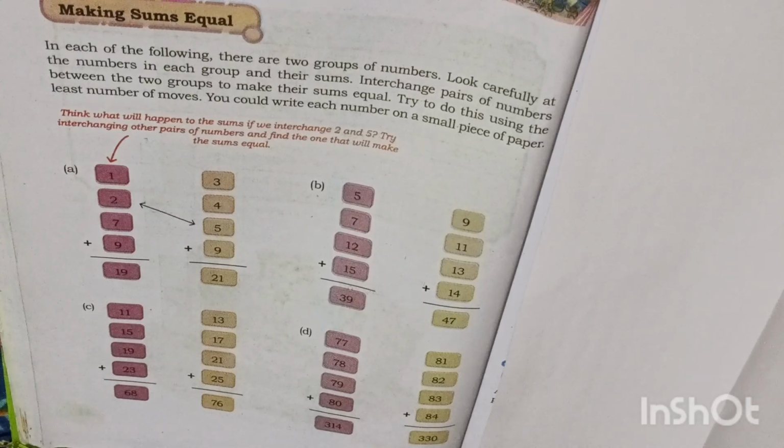Students, today we start the fourth lesson of fifth class, that is We the Travelers Second.